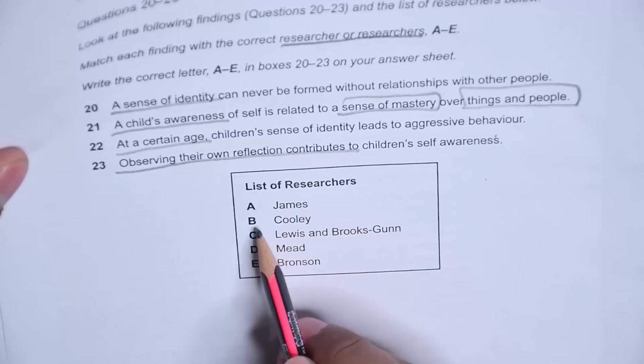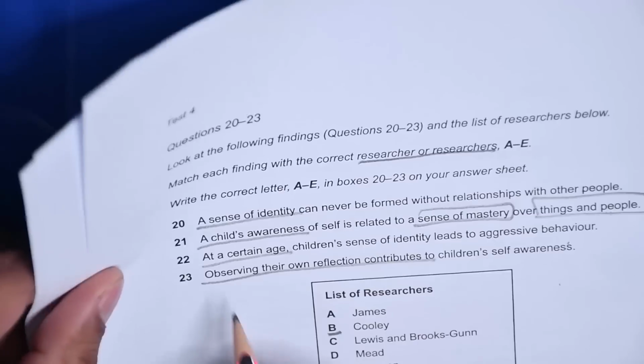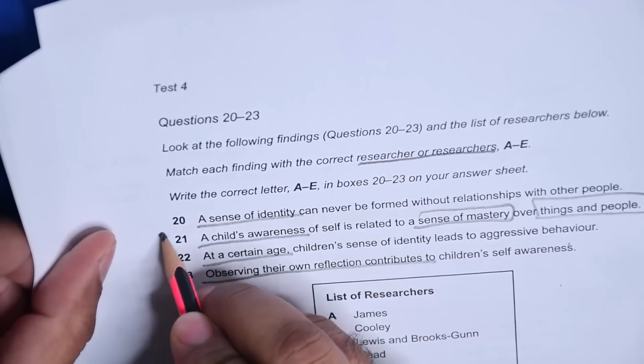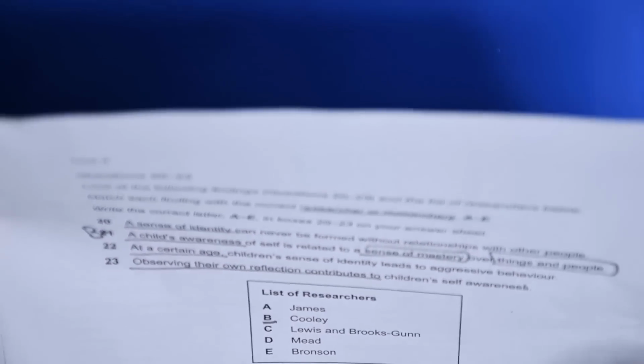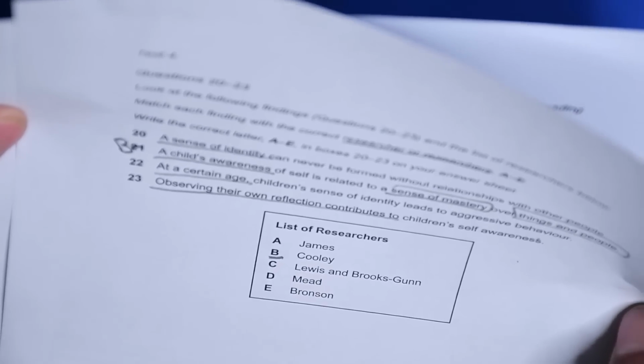This is said by Cooley, and this Cooley is here option B. So that's why for question number 21, the answer is B. Now we are not going to read this. Clear? Alright, that's a good start.